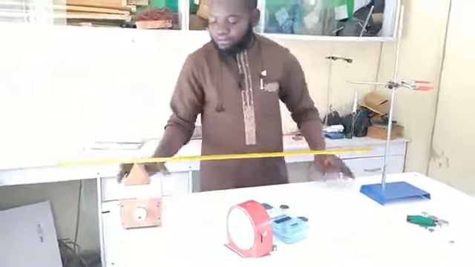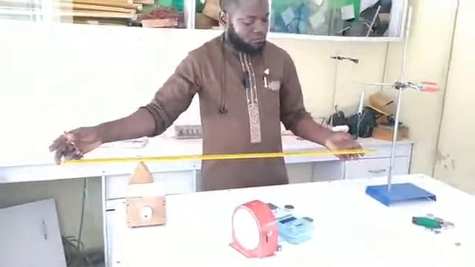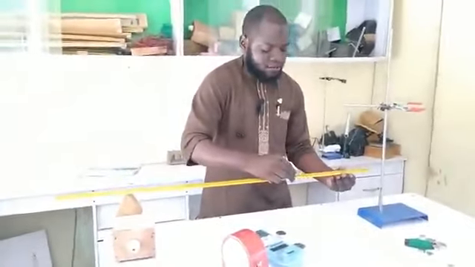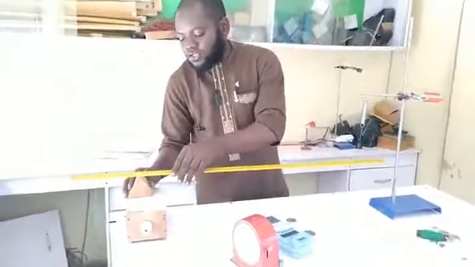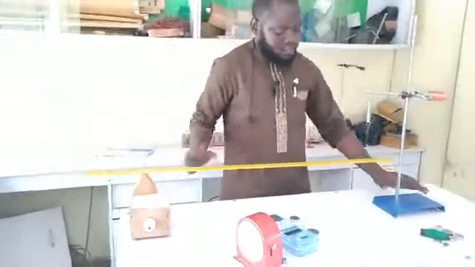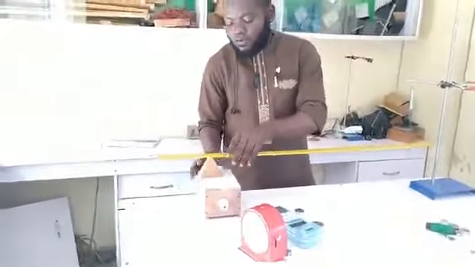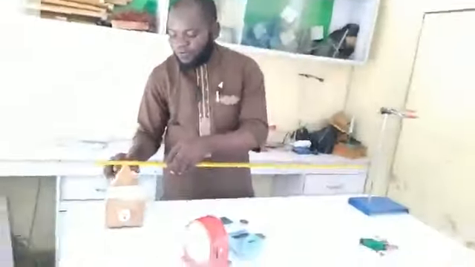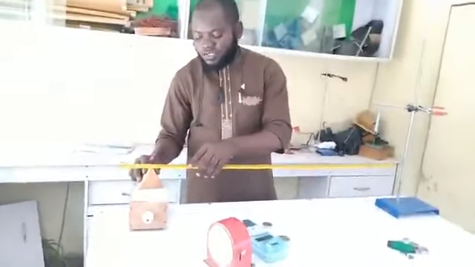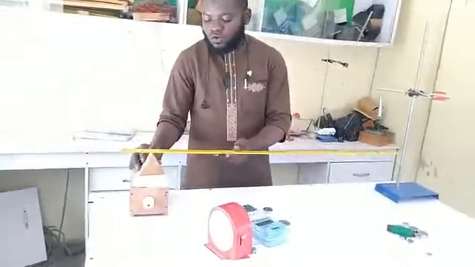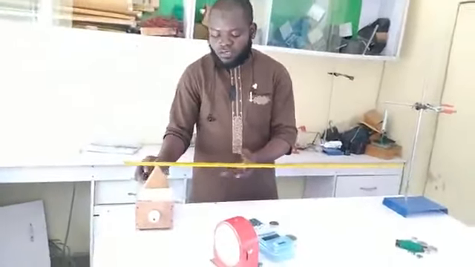I will adjust this to start at 10 centimeter. Let me shift it here like this. Let me put this one at the point of 90 also. So this is 90 and this is 10. Can you see now? Make sure it's stable like this.